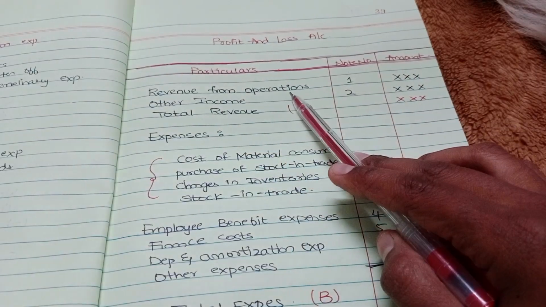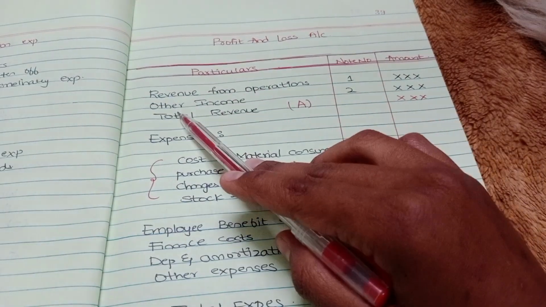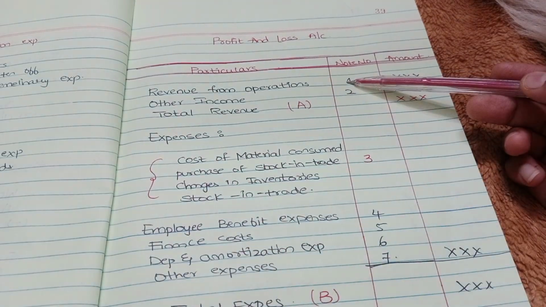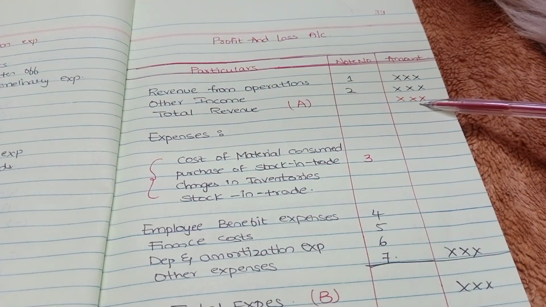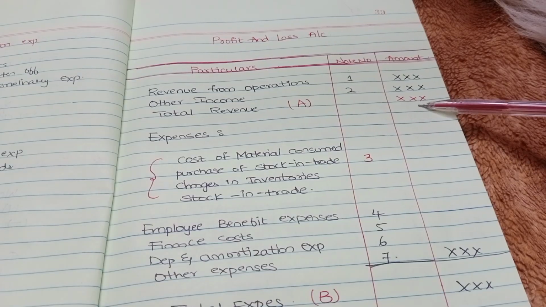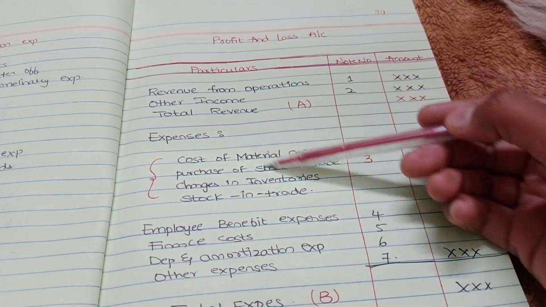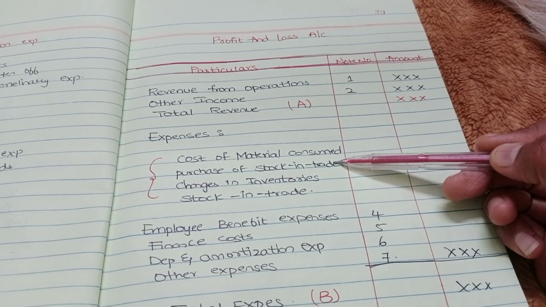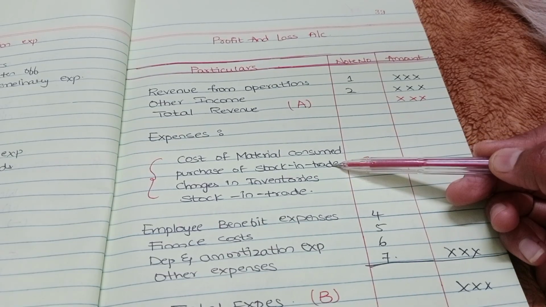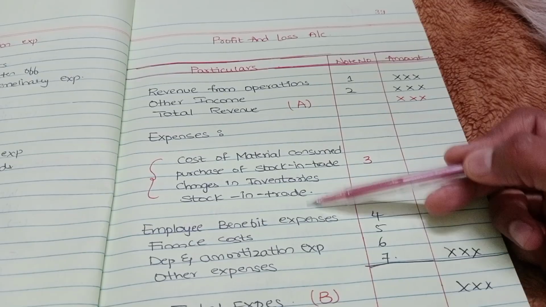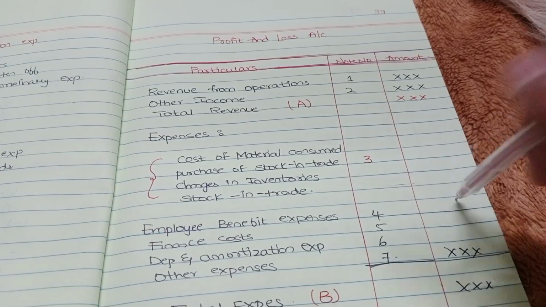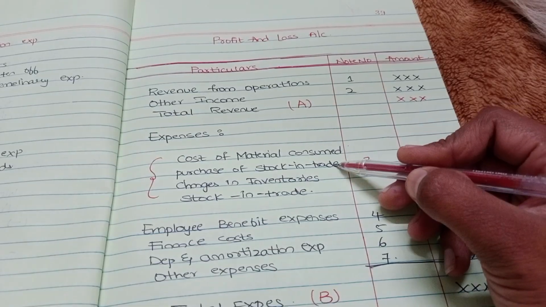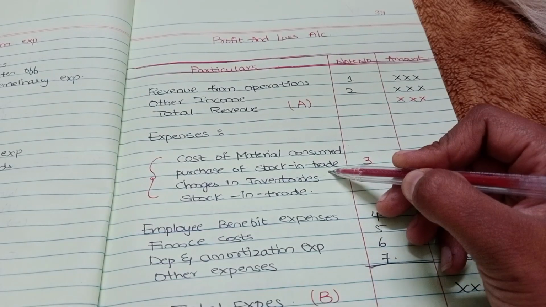Revenue from operations is the first item. Next, other income. Then total revenue: revenue from operations plus other incomes is equal to total revenue. After total revenue, expenses. In expenses, what are the different types you will have? Cost of material consumed, purchase of stock in trade, changes in inventories of stock in trade. Out of these, one adjustment you will get, whichever it may be.